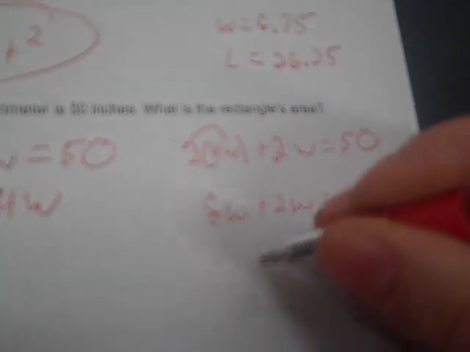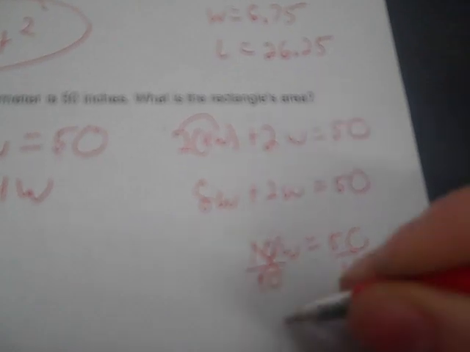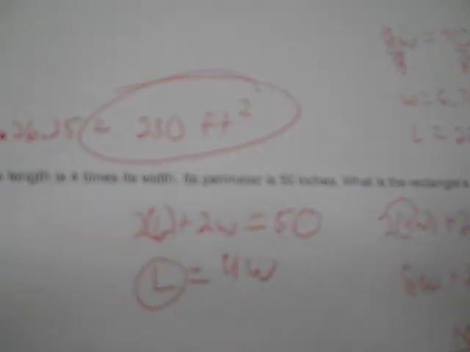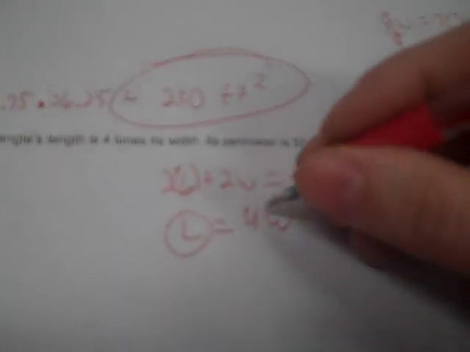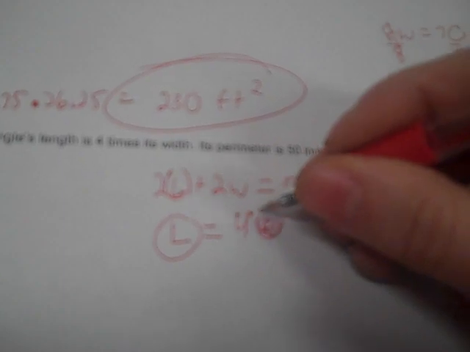Remember, area is your end game, okay? But you got to find the dimensions first. Okay, so that's 10W divided by 10, divided by 10, W equals 5, okay? Now you know that you have 4W here, okay? You already have the answer for W, you have 5. Again, L is equal to now 4 times 5, which I know is 20. So I take 5 times 20, and that's 100, and that would be inches squared. Boom.